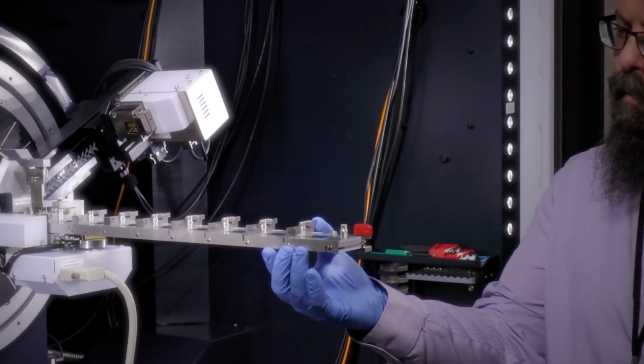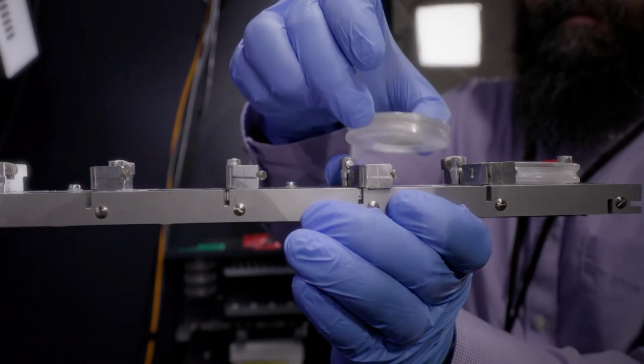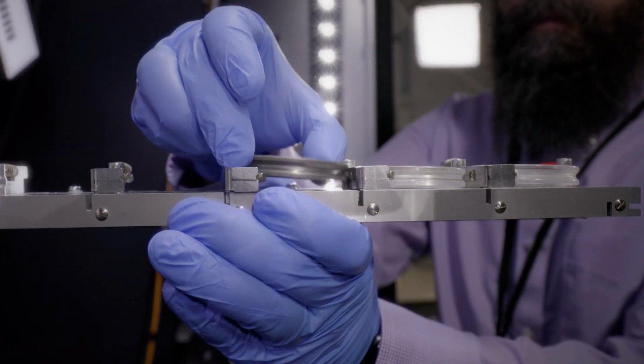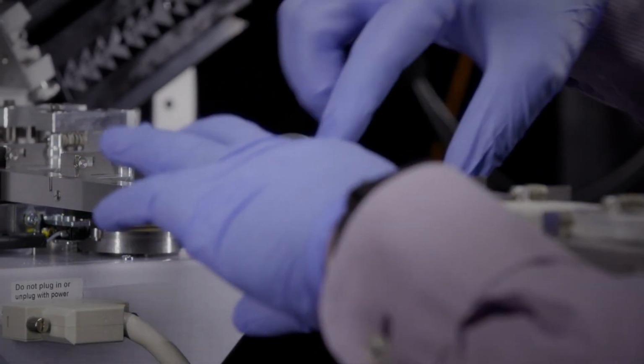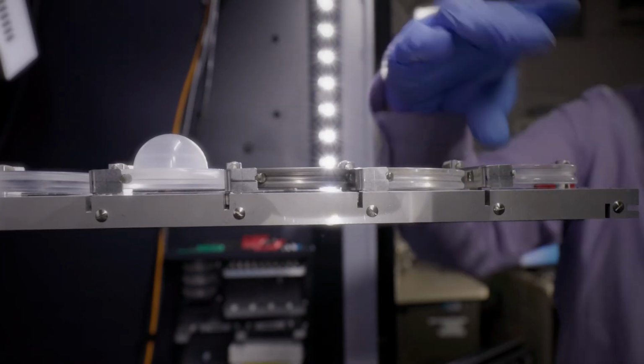Insert the sample holder by depressing the spring for that position. Make sure the sample holder is not sticking out past the edge of the sample tray, as this will cause a collision when attempting to load a sample.